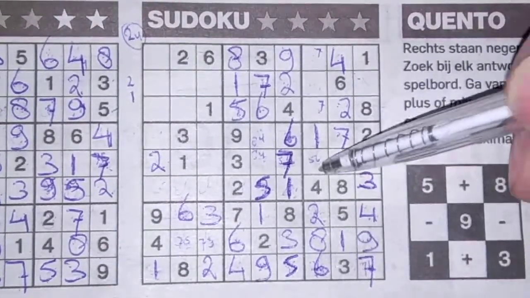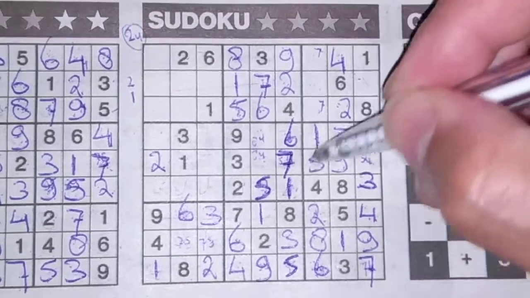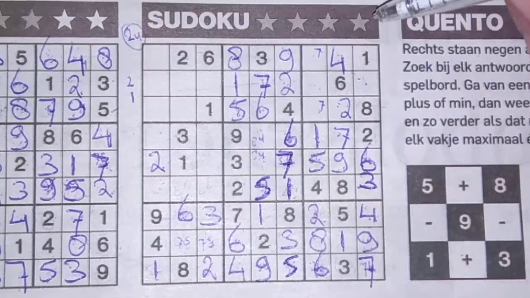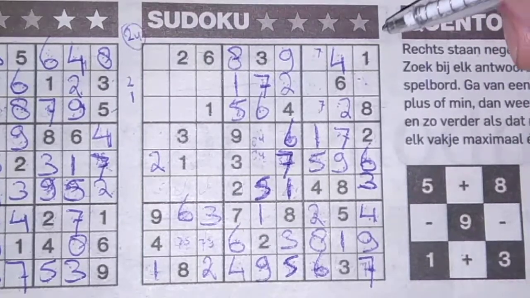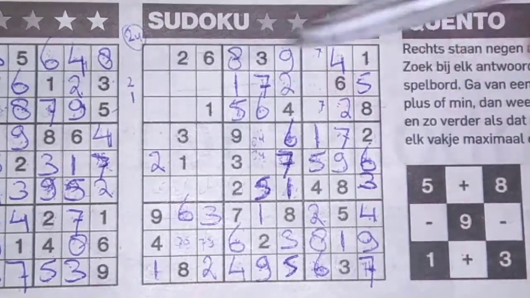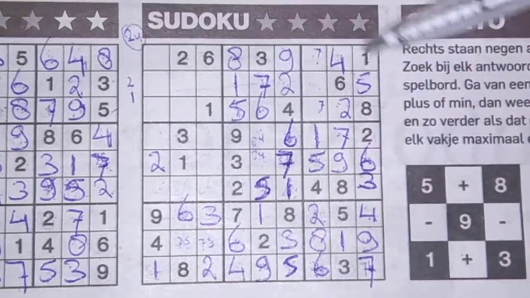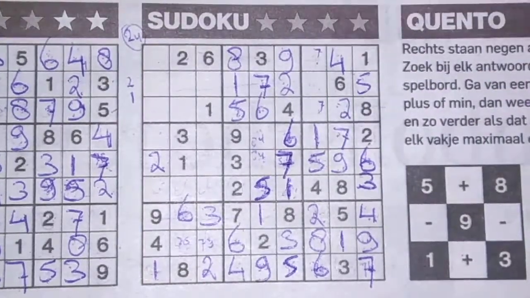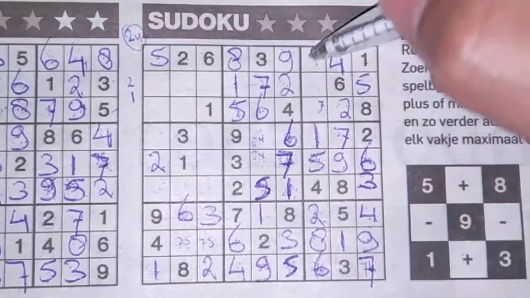We've now a 6 here, so this cannot be a 6 anymore. This should be the 5, and this should be the 6. 1 number left in the last column for the number 5. 5 is missing. 2 numbers left in the first row for the number 7 and 5. We have a 5 here, no 5 there. 5 should be here, and 7 goes there.